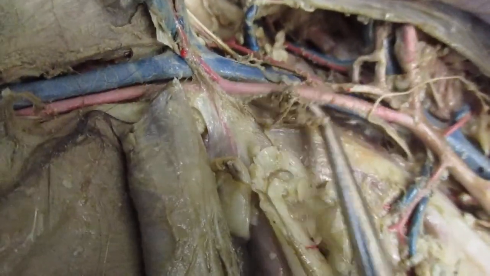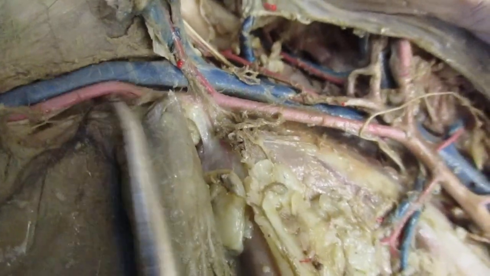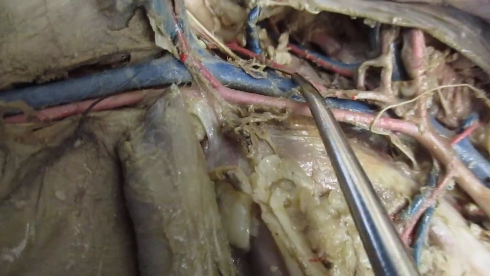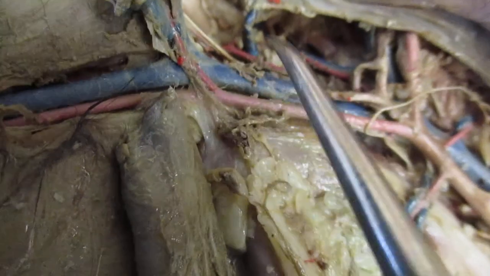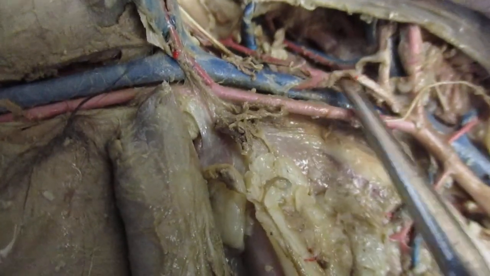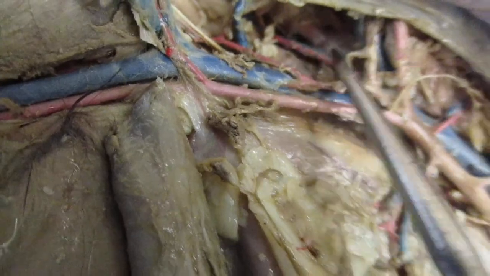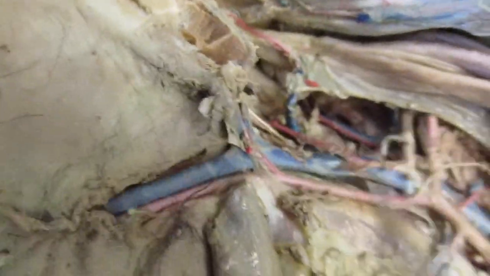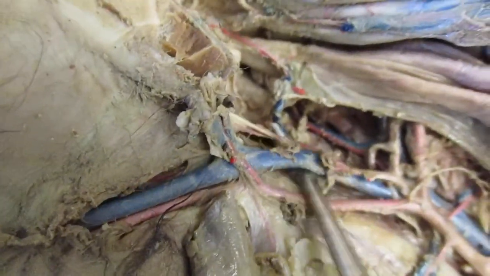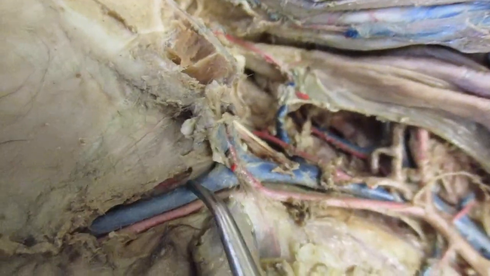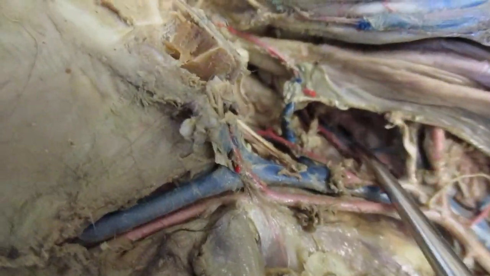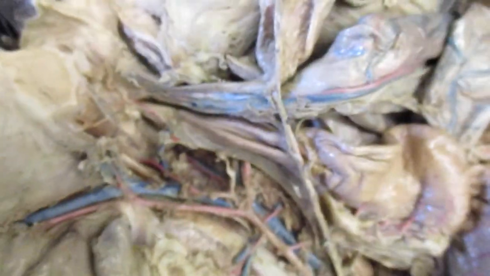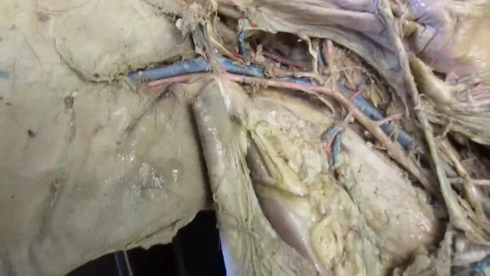Common iliac, external iliac, femoral artery, internal iliac, right here, caudal artery, and then we have the same thing for the veins. Common iliac vein, external iliac vein, and femoral vein, and caudal vein, and I think that's it for that.